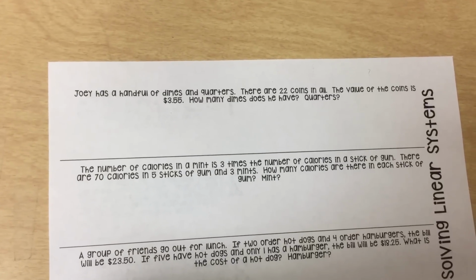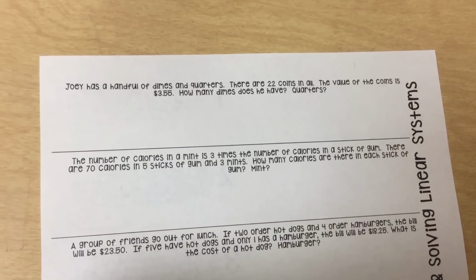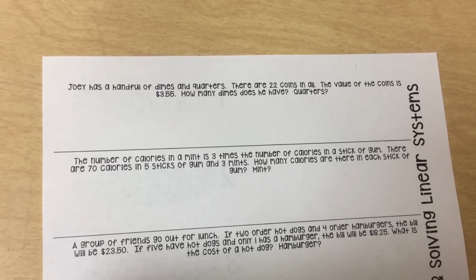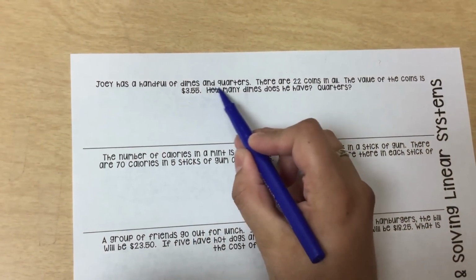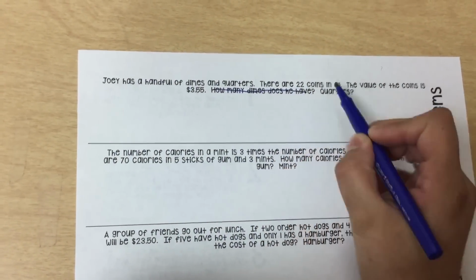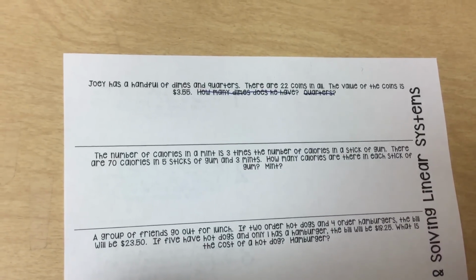Joey has a handful of dimes and quarters. There are 22 coins in all. The value of the coins is $3.55. We're going to ignore this: how many dimes does he have and how many quarters? We're not worried about solving just yet, like I said.